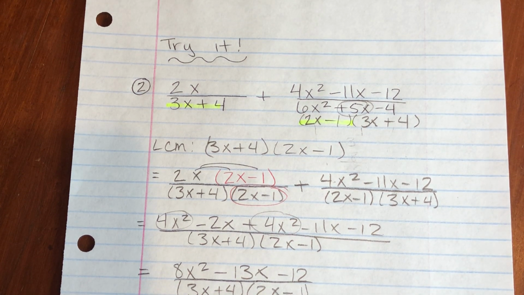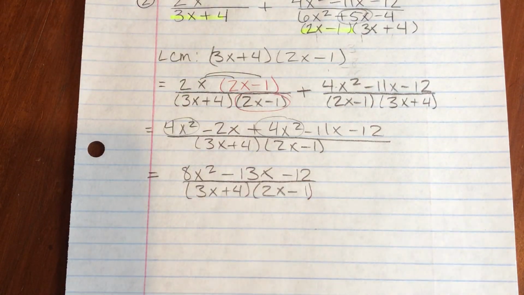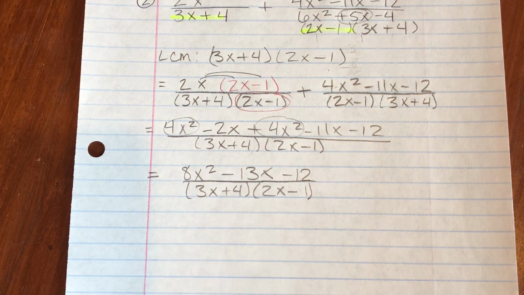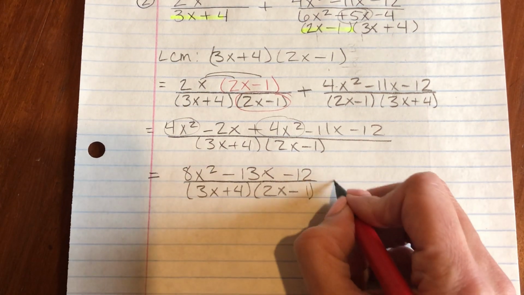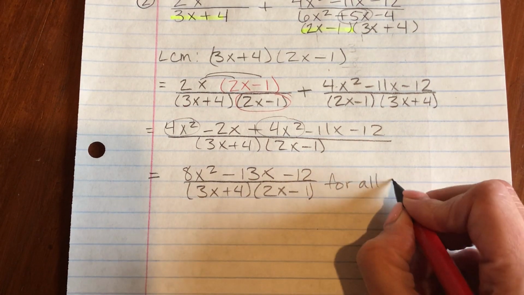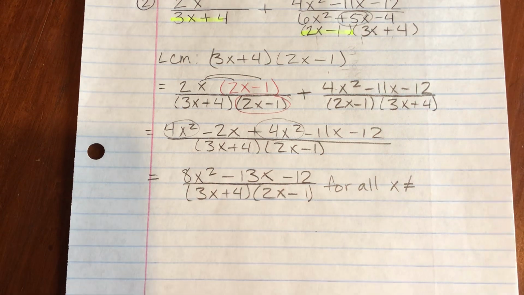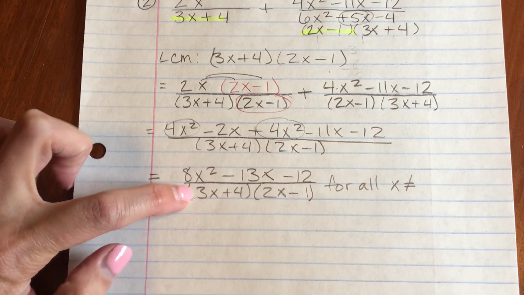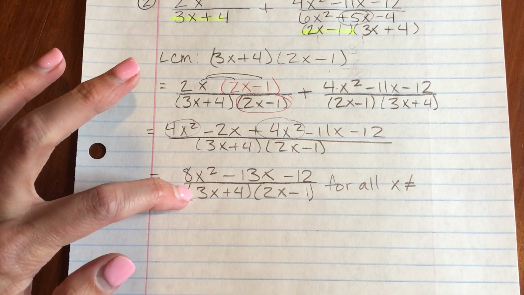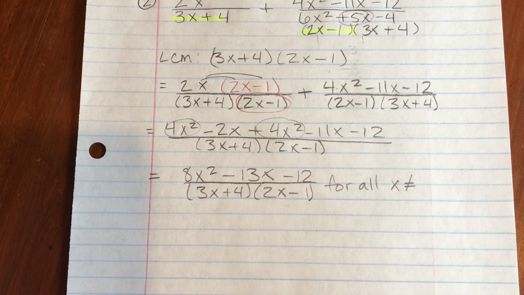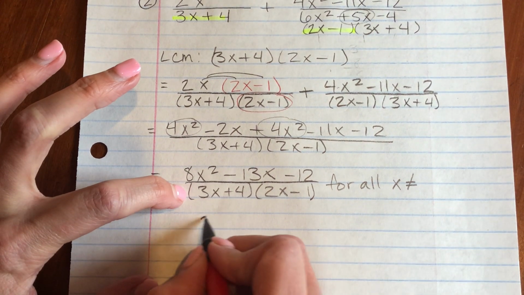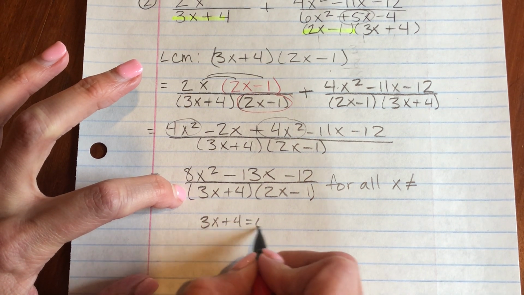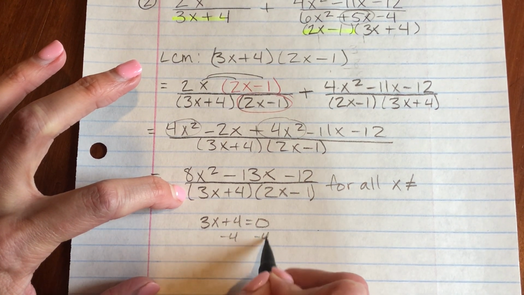Okay, at this point I'm going to factor the numerator. However, the numerator is not factorable for this problem. So I cannot go any further, but I can state my domain. Remember, for these ones that are a little bit harder to just know the restriction by looking at it, you can always set that equal to 0 and solve for x.